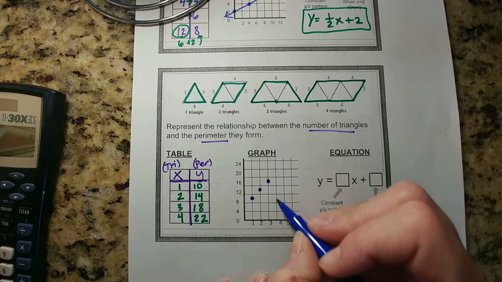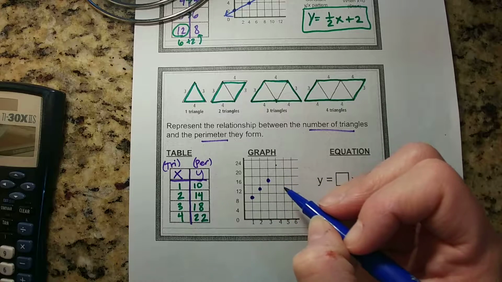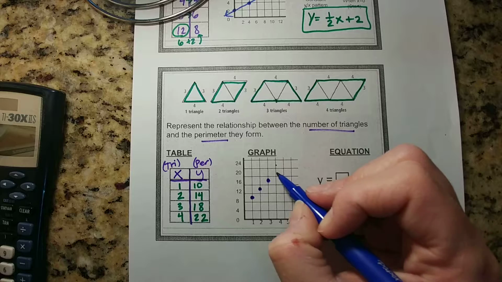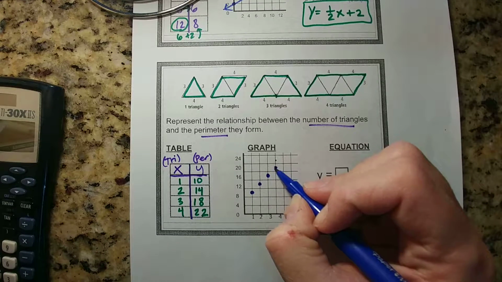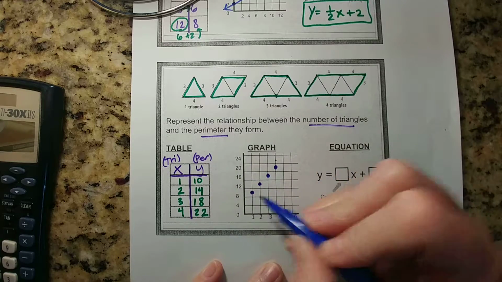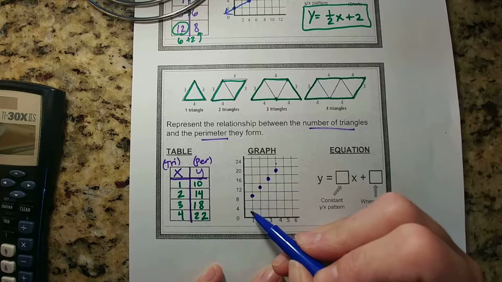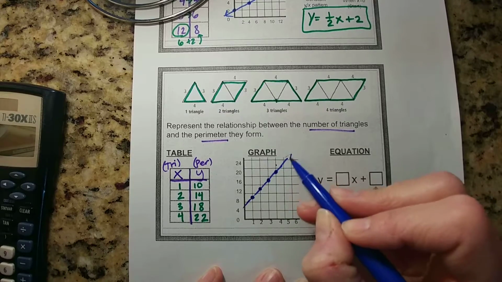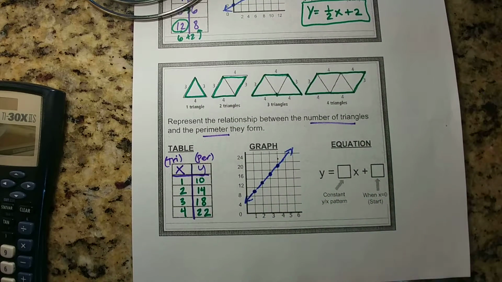4, 22, halfway up here. Right there. It's hard with these numbers the way that they are on the side of the graph. Okay, so here I have my straight line, something like this. All right, let's write our equation.